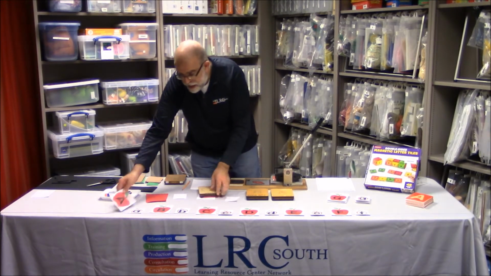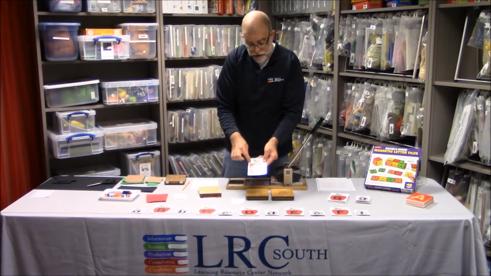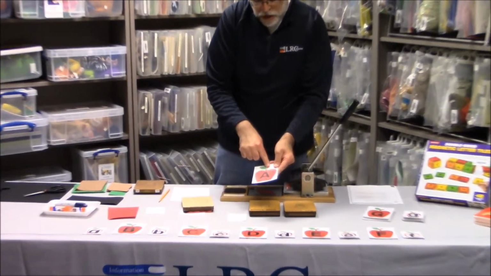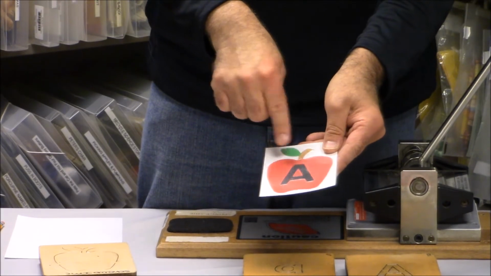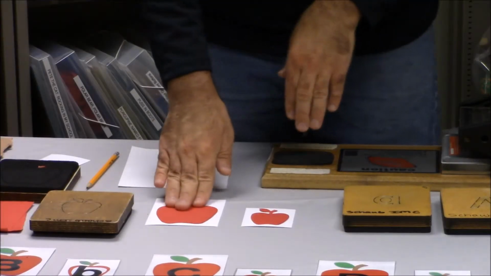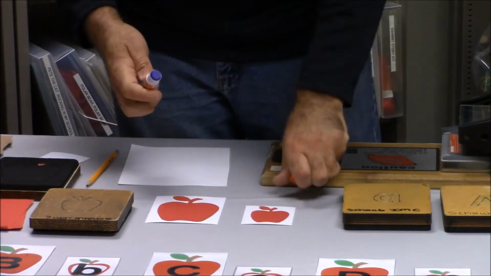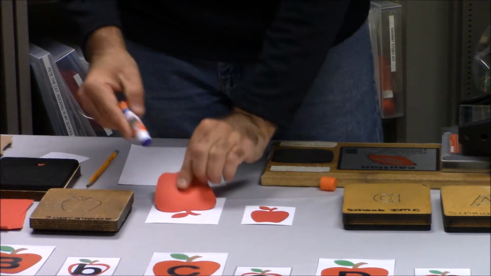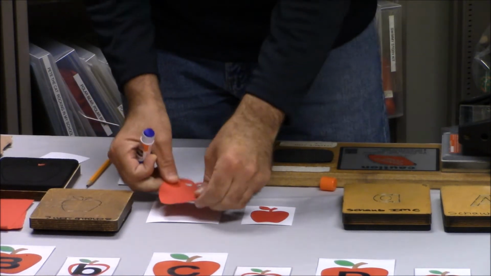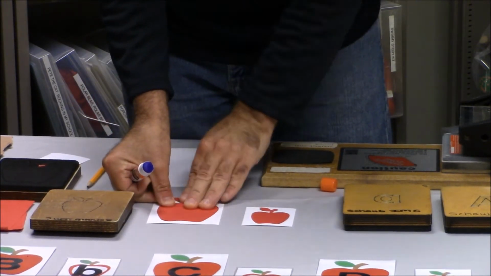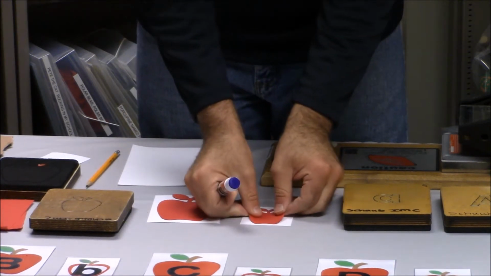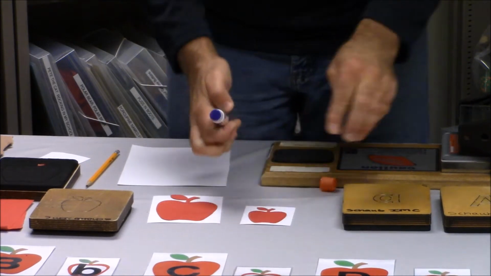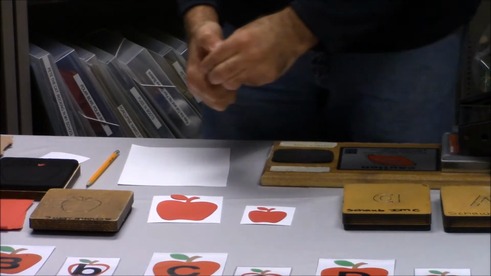So as you can see, I layered it. I'm going to show you how to cut the stem and the leaf. Then we're going to put it all together. So we have our uppercase. The big apple is going to be for our uppercase. So again, when you're all done, you can laminate them, or you could use clear contact paper. This way they're durable.